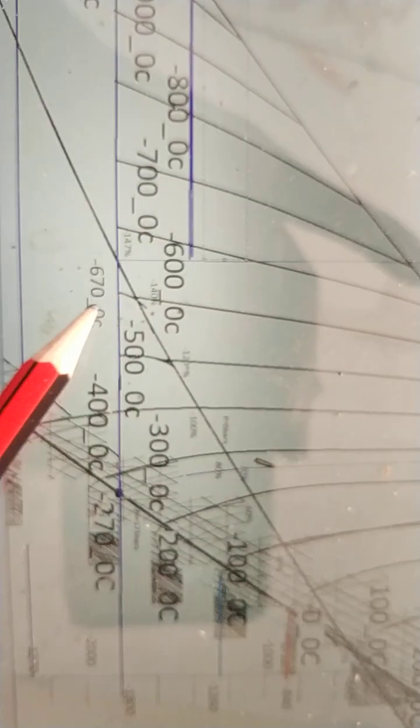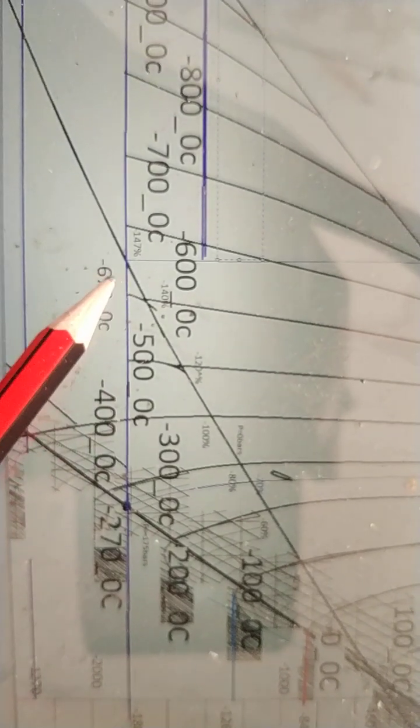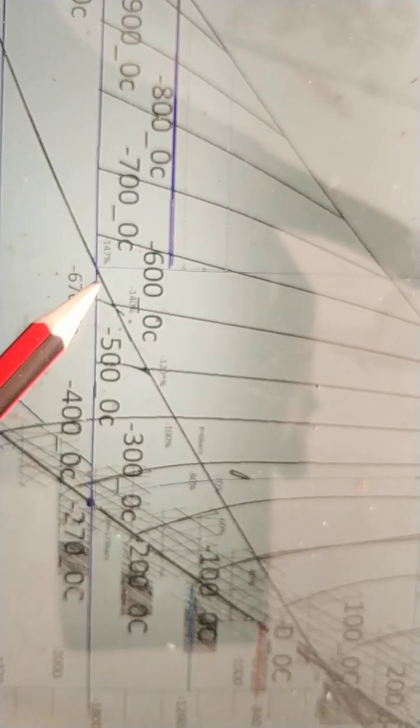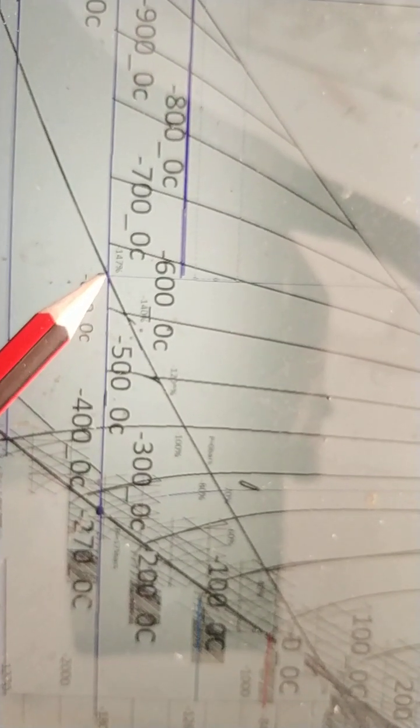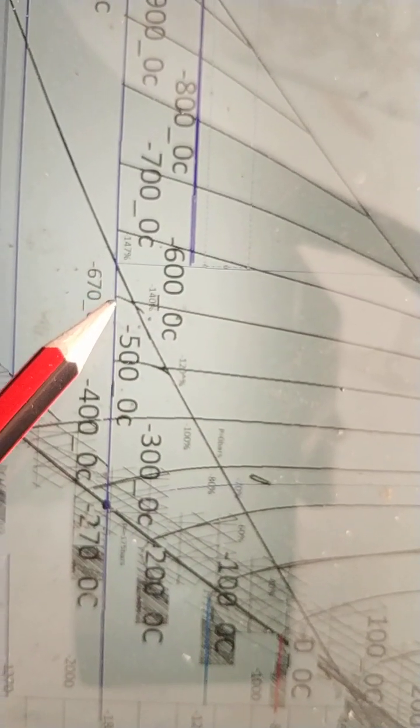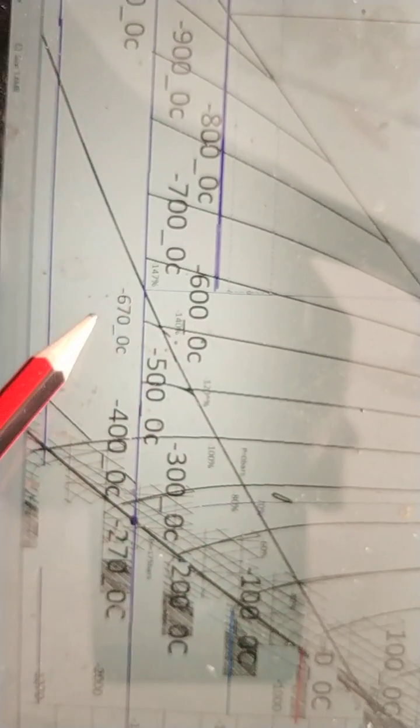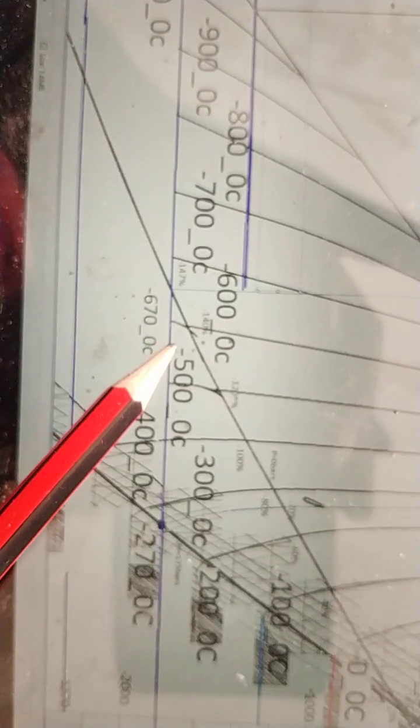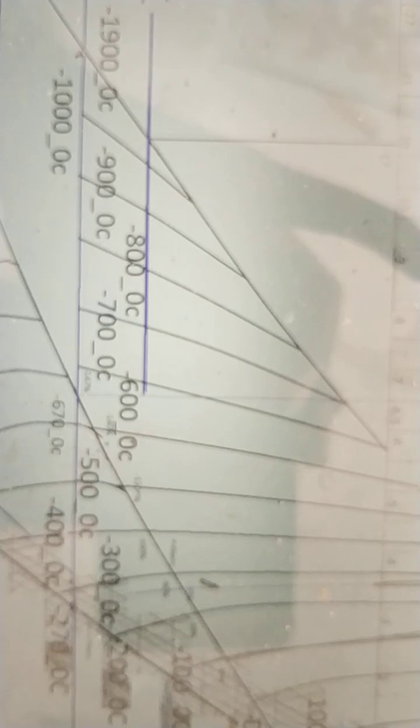Originally I thought it would reach negative 670 because it was intercepting with the quality line, but you see we are having, let's see, so this quality will go infinitely. Let's plot that. So going with the quality, give me a minute.